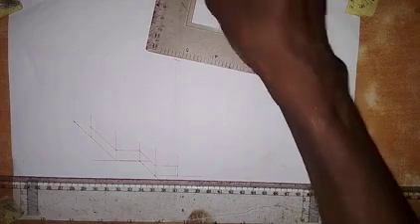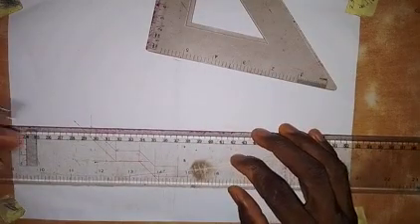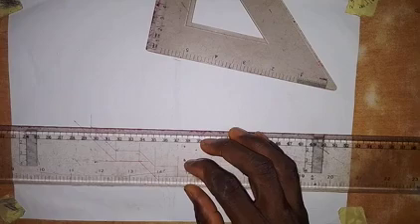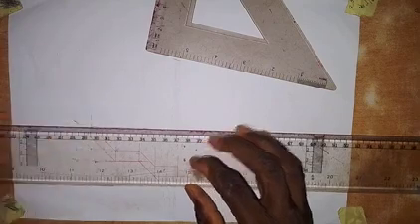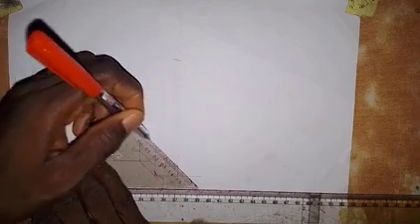The next thing that we are going to do is to come to this point here, and then we draw a horizontal line at this point. Okay, so it goes in this direction. Then with the 45 degrees set square, we are going to transfer this point. So we transfer this point here like this. Okay, so we have this. All right, so this is the shape that we have in the given plan.